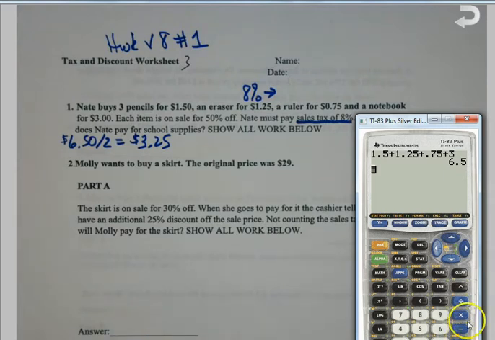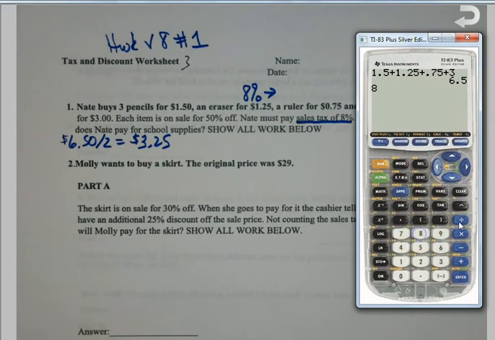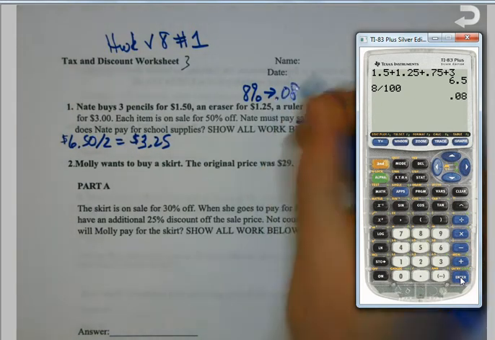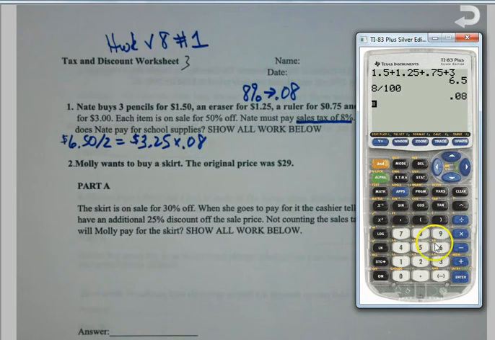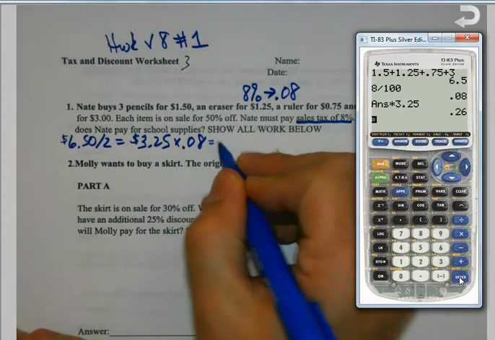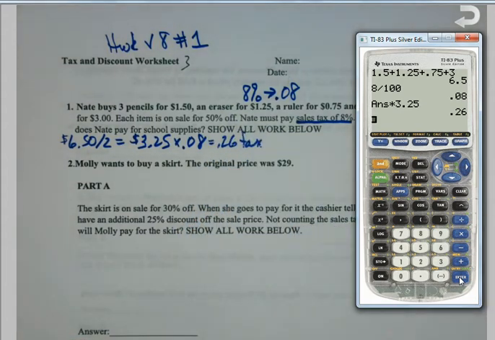I'm going to move the decimal point a couple of places to the left, or I can let the calculator help me by just dividing by 100. So that 8% is what I'm going to multiply that 3.25 by. So let's see here. Okay. So that means the tax is going to be 26 cents.